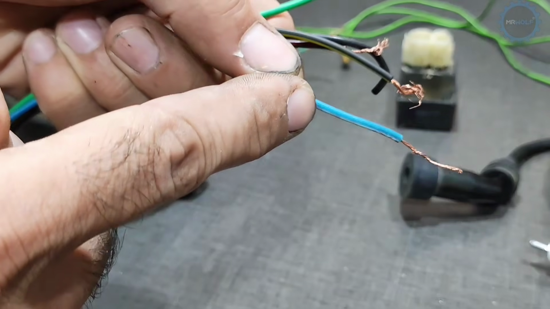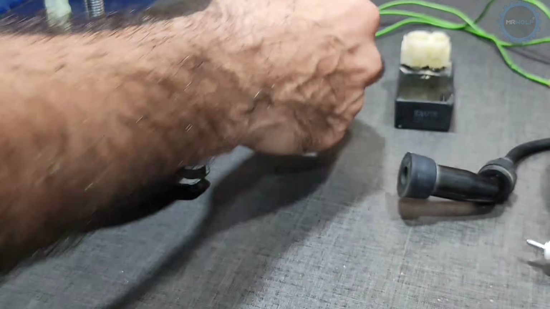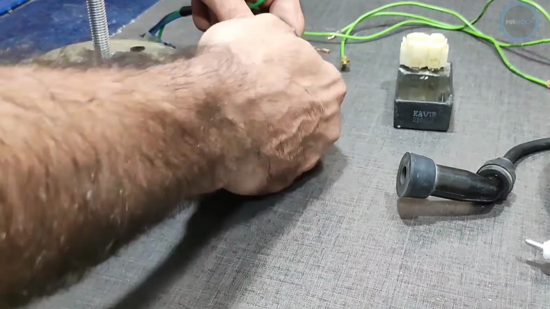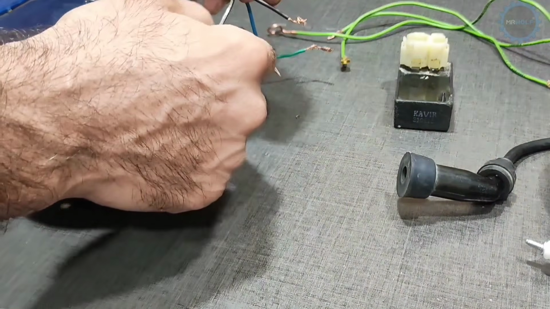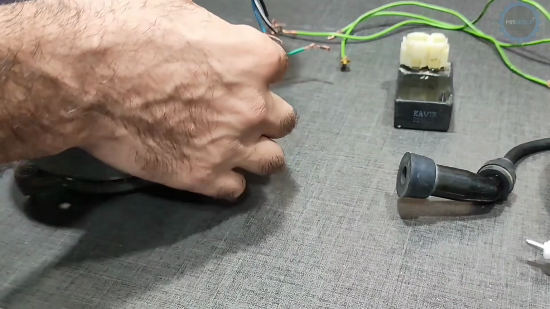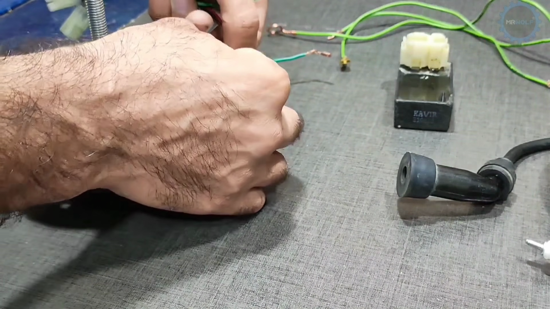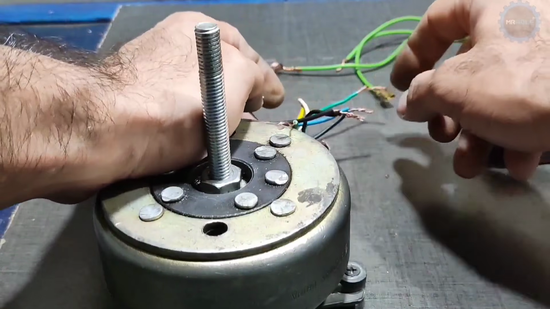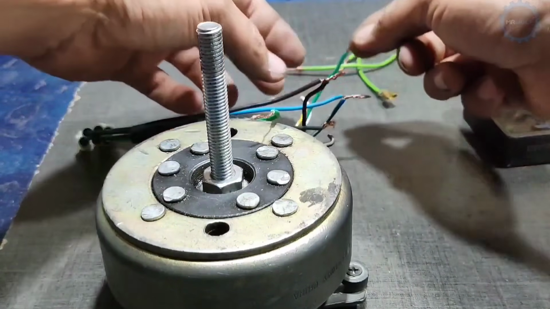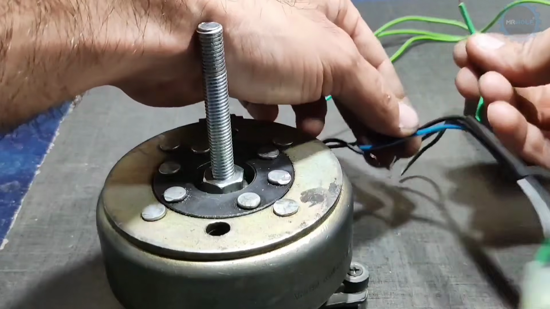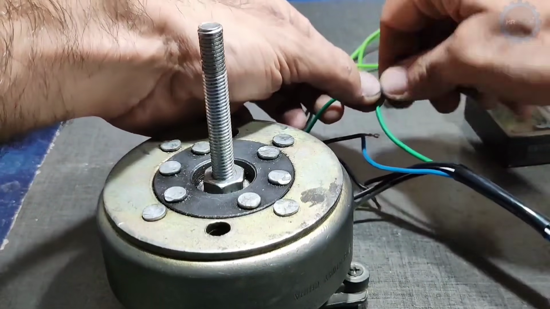The blue with the white line goes to the trigger, the black with the red line is AC power, and the green is a ground.